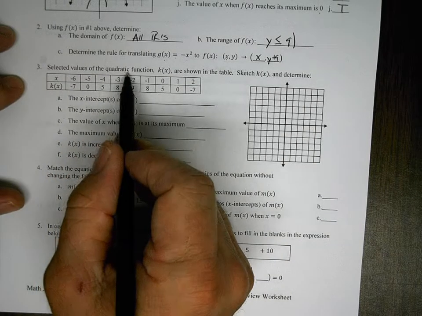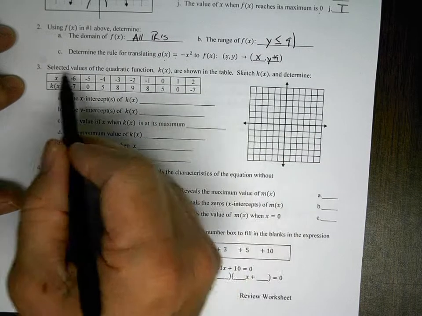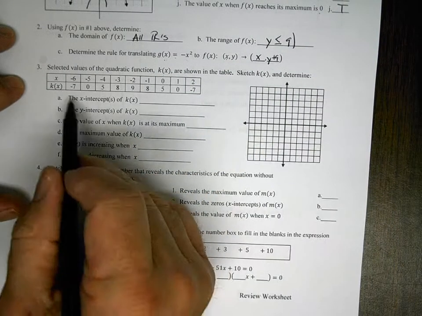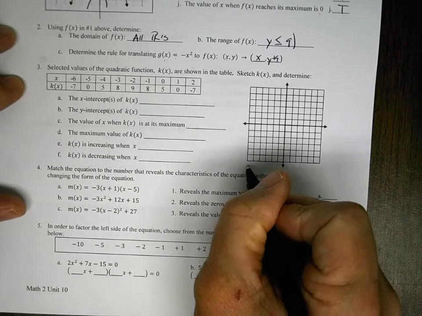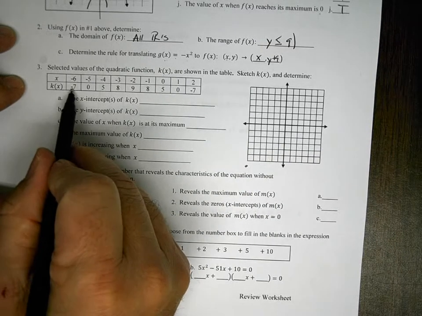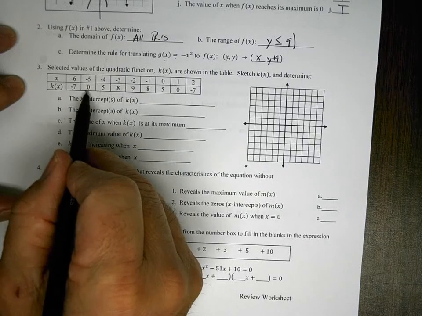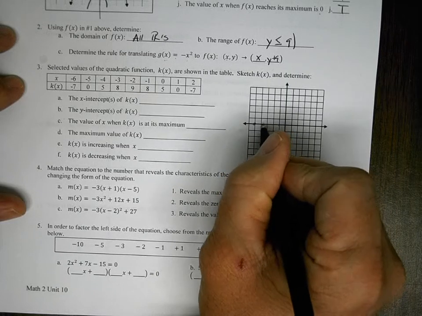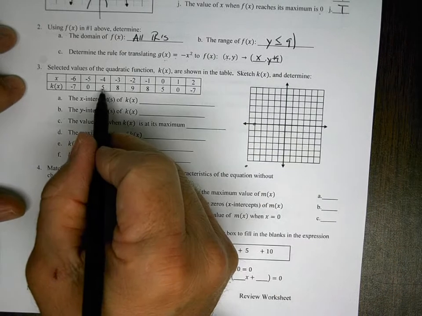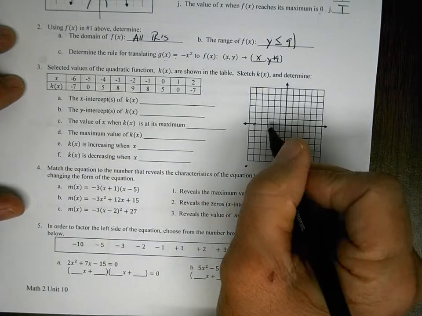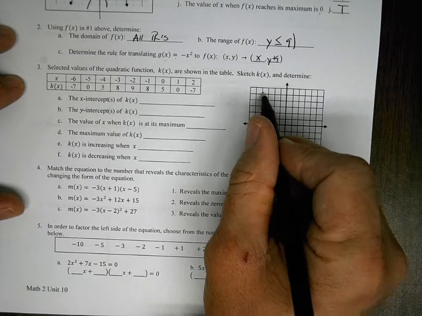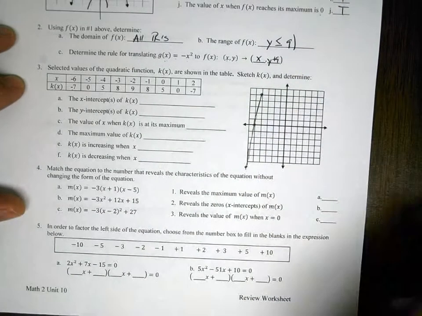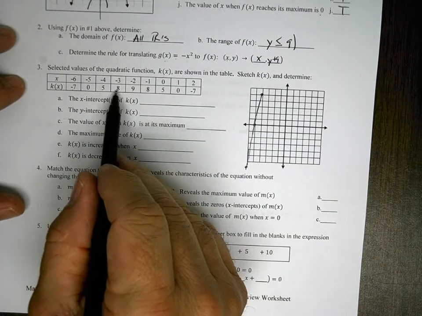Selected values of the quadratic function k of x are shown in the table. Sketch k of x and determine all of these things. So basically it's negative 6, negative 7, and then you have an x-intercept of negative 5, 0, 1, 2, 3, 4, 5. And then we have negative 4, 5, which is 1, 2, 3, 4, 5, right there. And so we know the graph is going to be going down like this. And then let's see what we got here. We've got negative 3, 8.